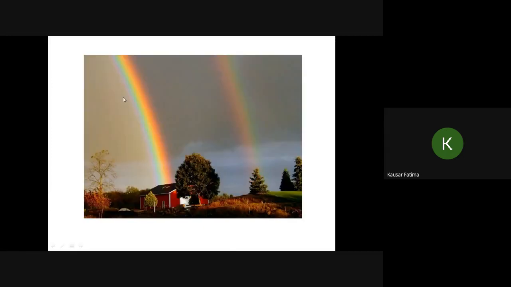Here, one natural phenomena which is seen here, the rainbow color is seen after the rain. When white light enters the water droplets, these water droplets also act like a prism, and they will produce this band of seven color in the sky, which we call rainbow.